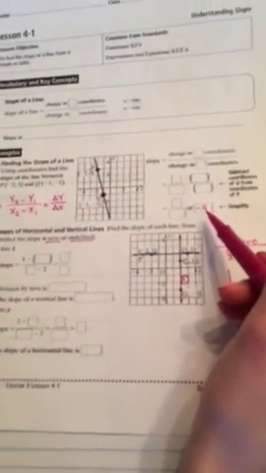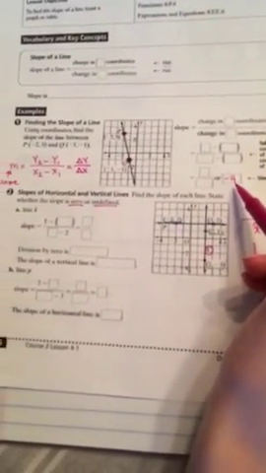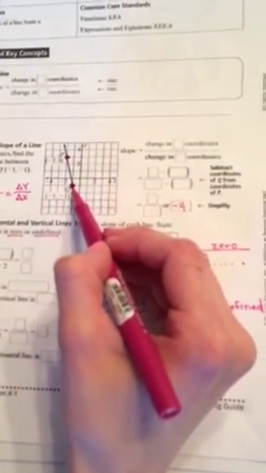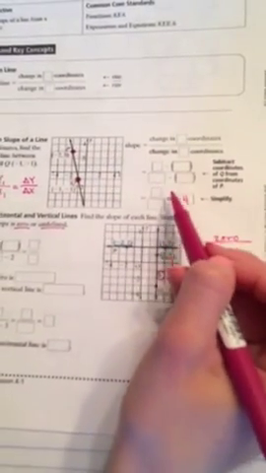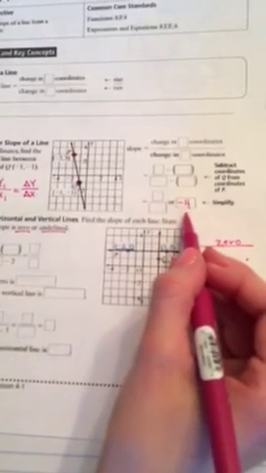Basically, we're looking at the change in y, which we denote with a little triangle and a y, over the change in x. We need to figure that out. And like we found out in our last example, our slope was -4 when we used our 2 points, plugged them into the equation, and solved.